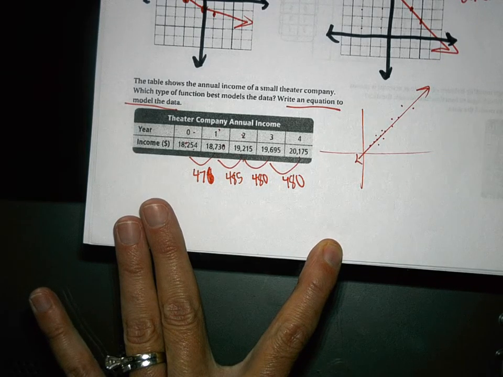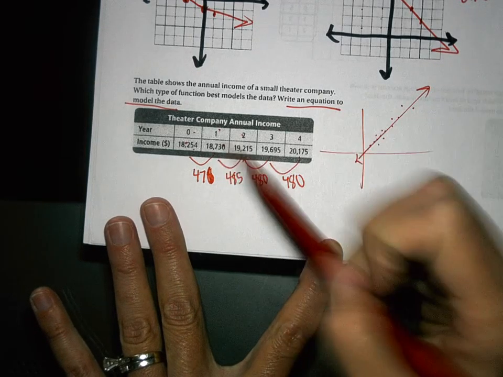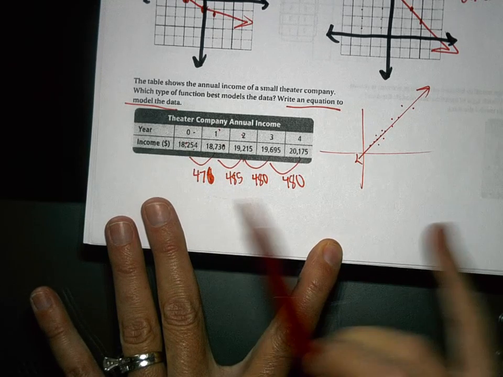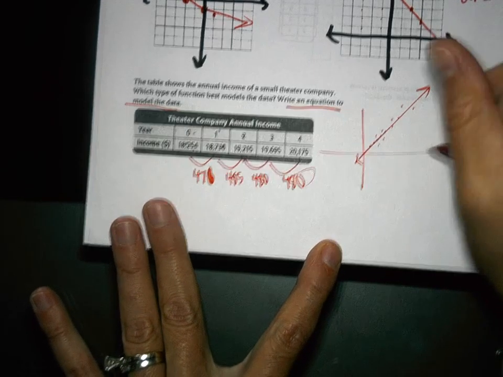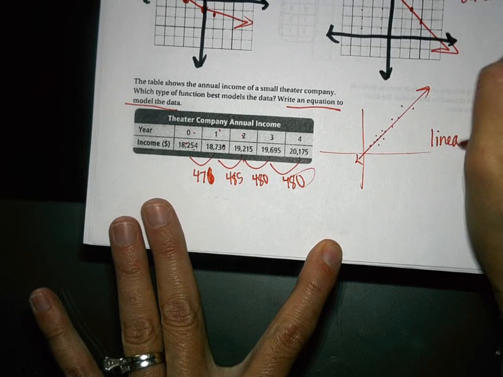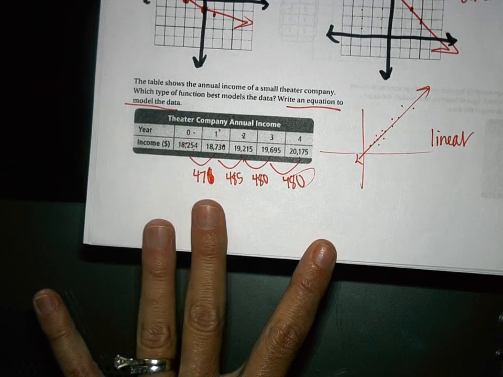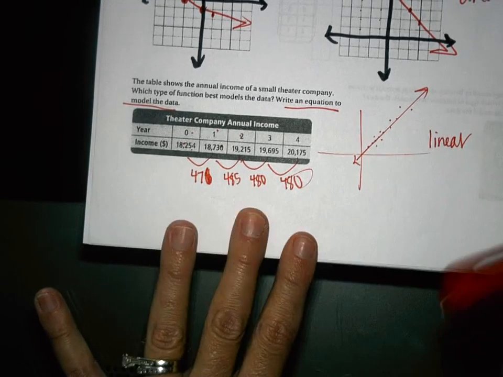You're making a best guess. You notice here that it's not going up and down, it's always increasing. And so we would label this as a linear function. Do we have any questions there? Okay, moving on.